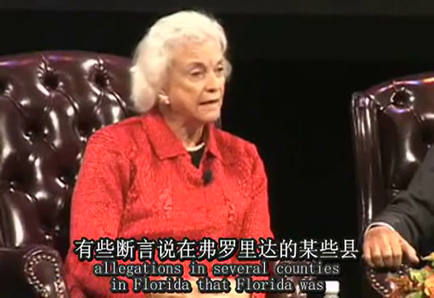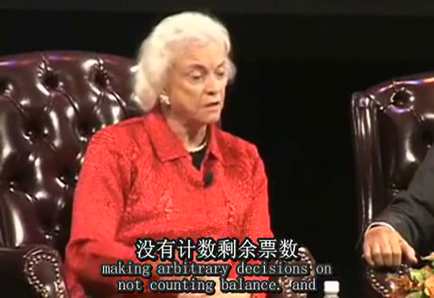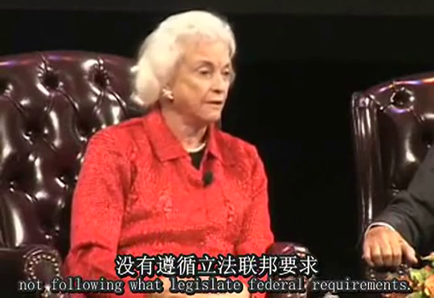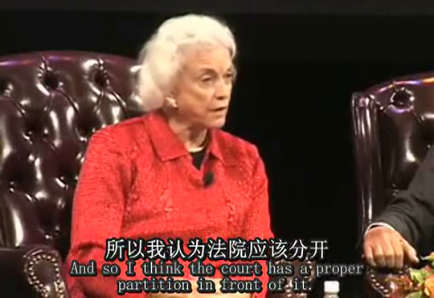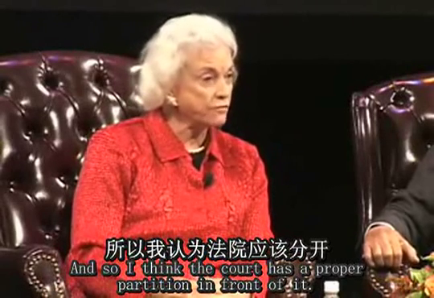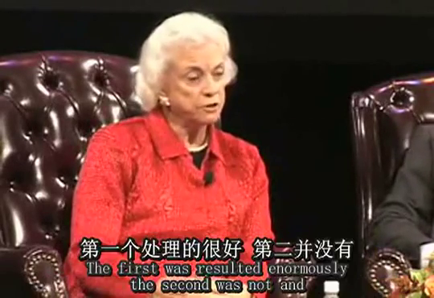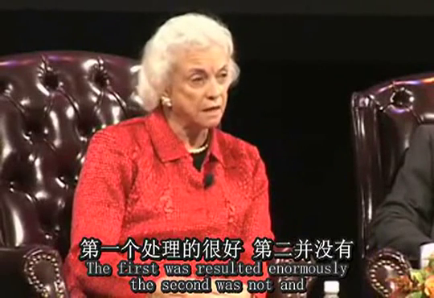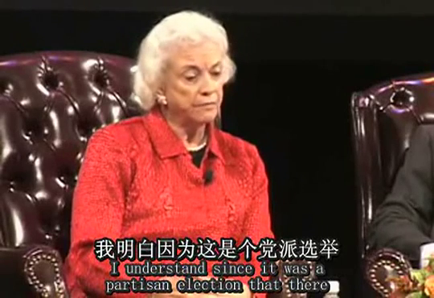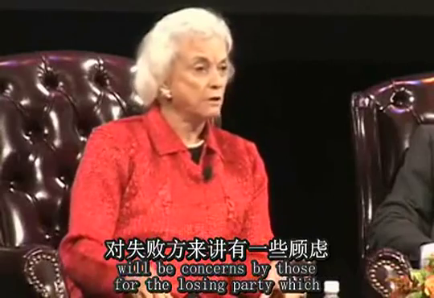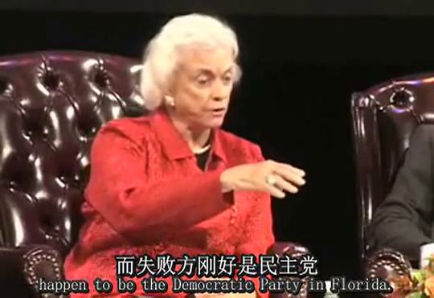And there were allegations that in several counties in Florida, Florida was making arbitrary decisions on the counting of ballots and not following what were allegedly federal requirements. And so I think the court had a proper petition in front of it, and it took actually two cases, not one but two. The first was resolved unanimously, the second was not. And I understand that since it was a partisan election, there would be concerns by those for the losing party, which happened to be the Democratic Party in Florida.